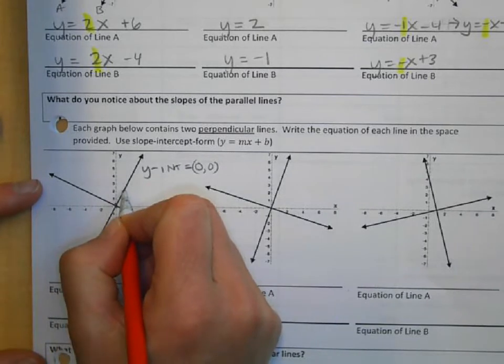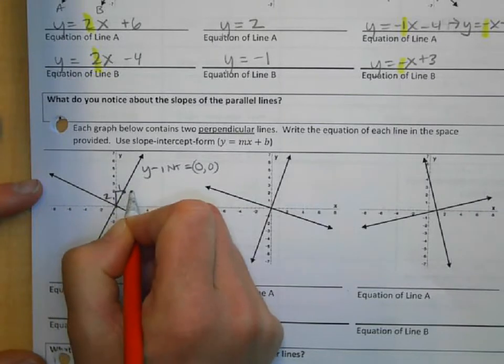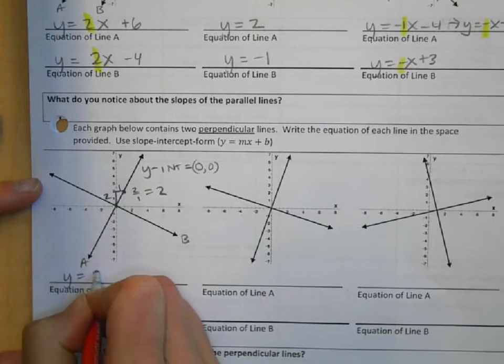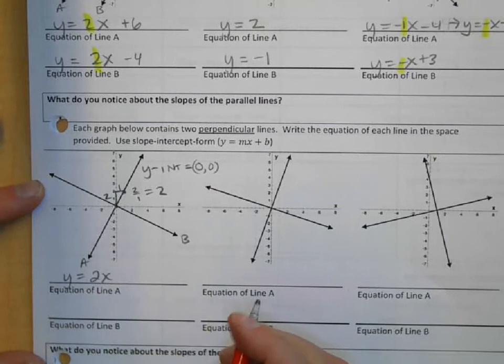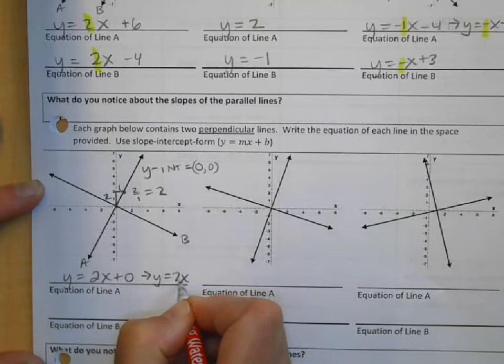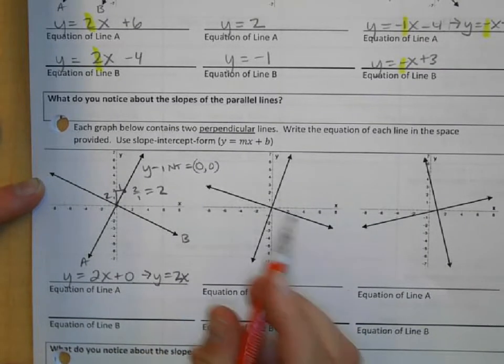So now I'm going to go ahead and determine my next point. I'm going to go up 1, 2, to the right 1. So 2 divided by 1 equals 2. So that is y equals 2x. And remember, if I put plus 0, we don't actually write that, so we want y equals 2x. And this always just tells us we start at the origin if we see something like this.